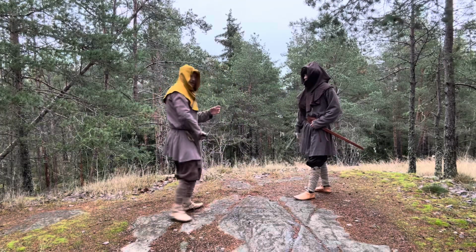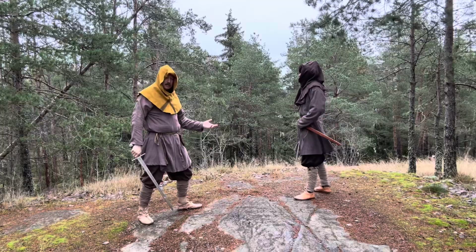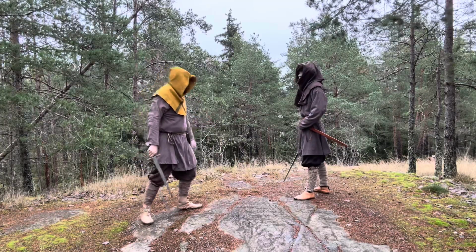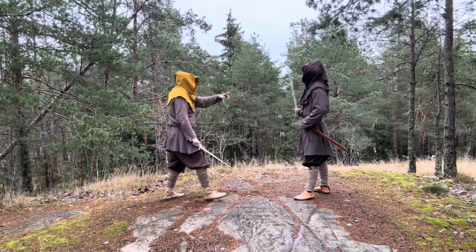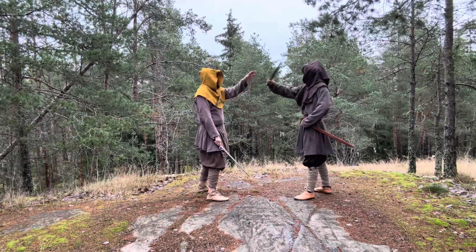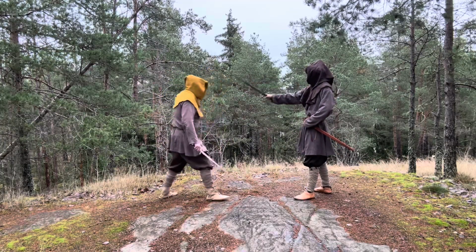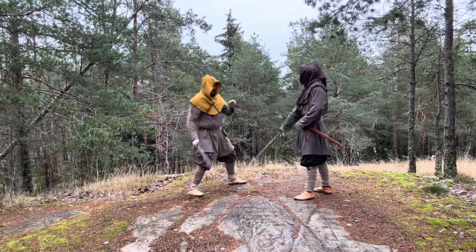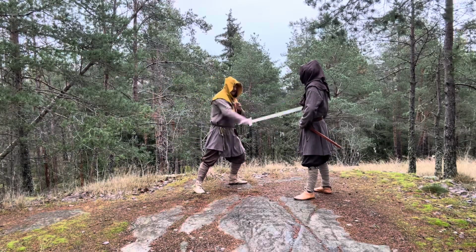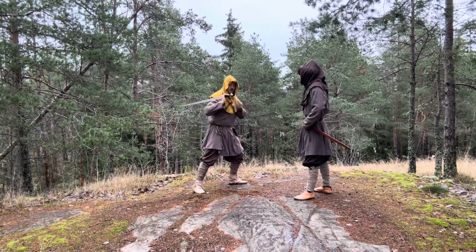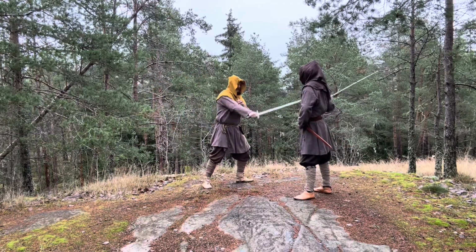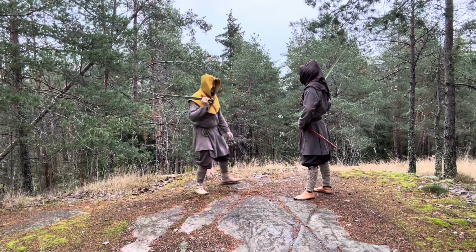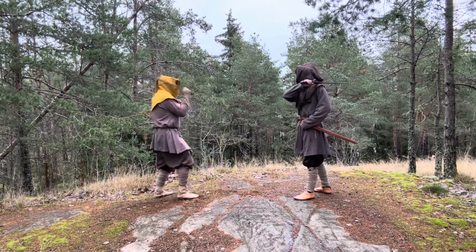Right. So that's the round cut from my right side. So if I do it then from the left side, so he cuts here to my head. Bang. So I need to do something about it. This is the normal parry, but now I will cut here. And my sword ends on the right shoulder. So it's not changing the shoulder. Once more. Yep.